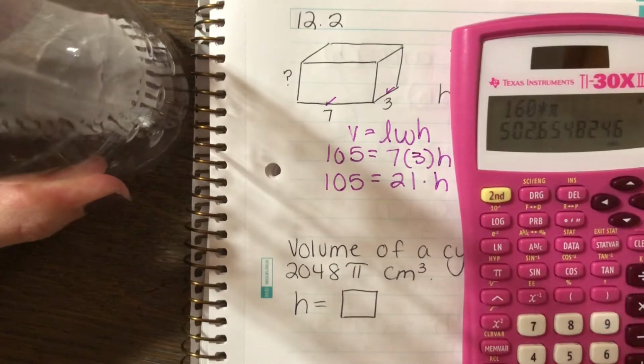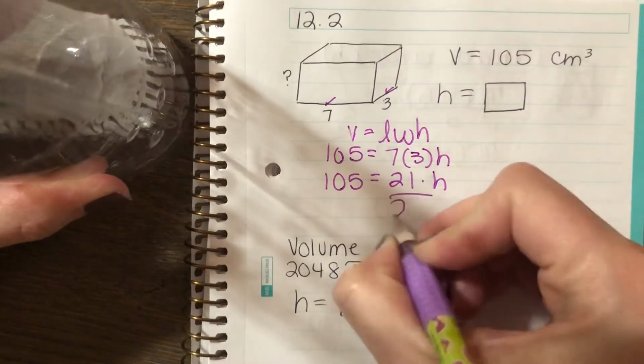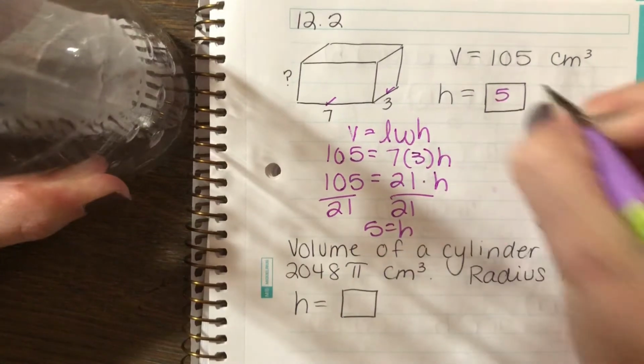And then just divide both sides by 21. 105 divided by 21 is 5. 5 equals height. There you go.